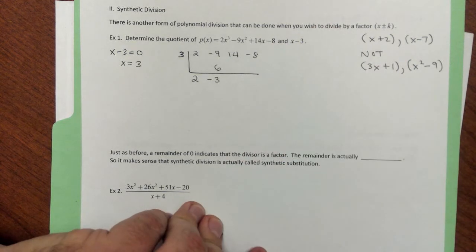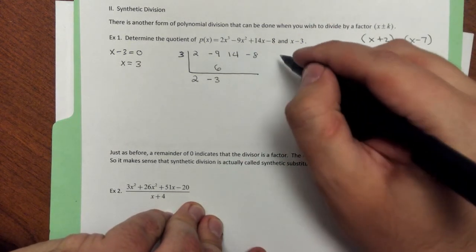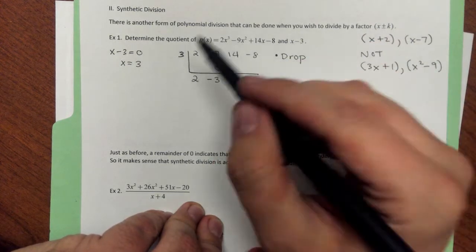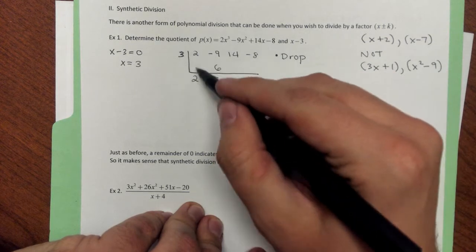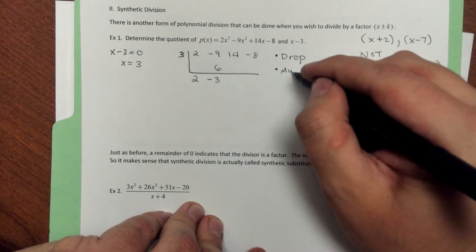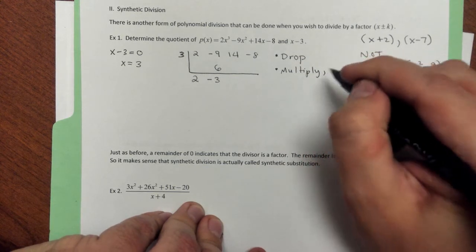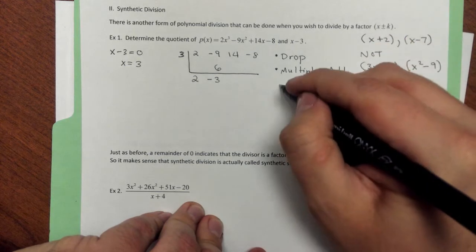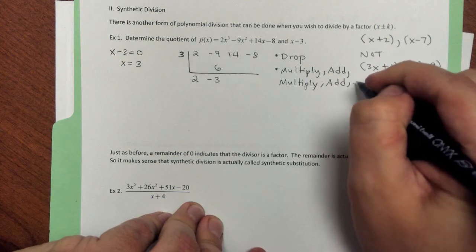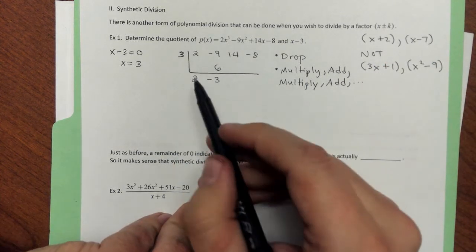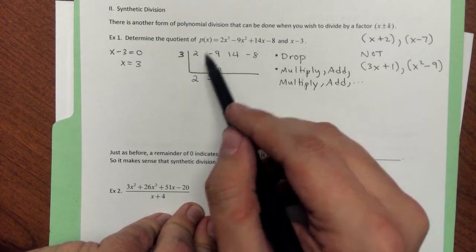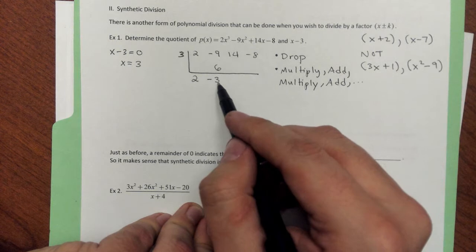Now pause for a second. Before I complete this, I'm going to make a note of the process I just followed. The first thing I did, once I got all of my coefficients and my root, was I dropped that leading coefficient. And then the process from there is to successively multiply and add. And I'm going to continue on this way. I will keep multiplying and adding until I'm done. So again, I dropped 2. 2 times 3 is 6. Negative 9 plus 6, adding these two gives me negative 3.